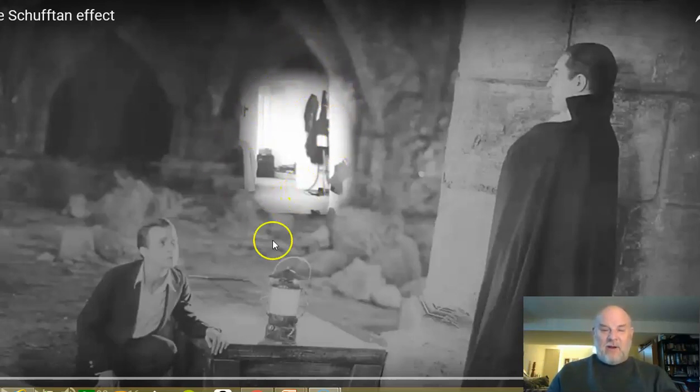An area of that mirror is scraped out, allowing light to pass through, so it looks like there's actually action happening in the background of one of these archways that are in Dracula's castle. So, watch this archway.